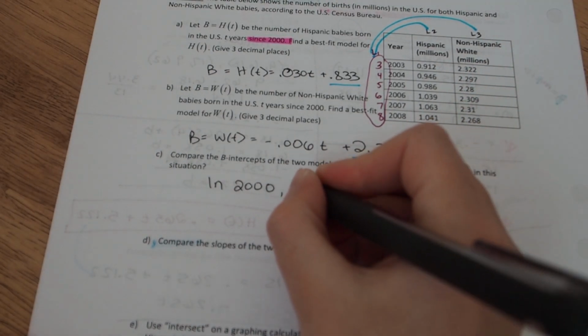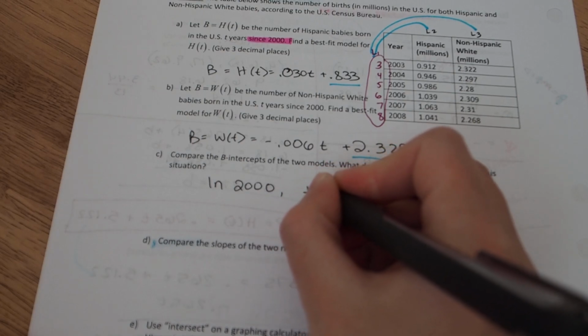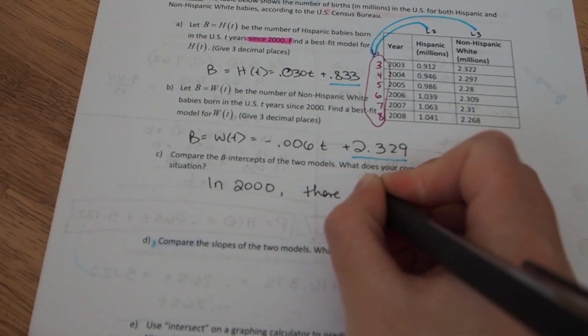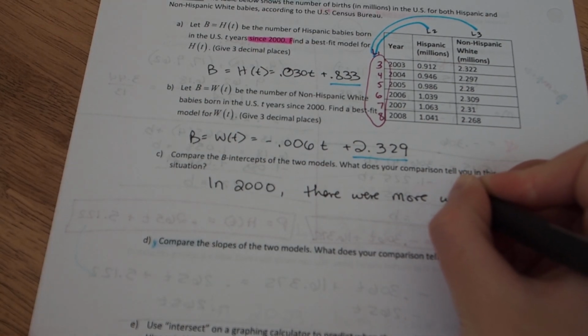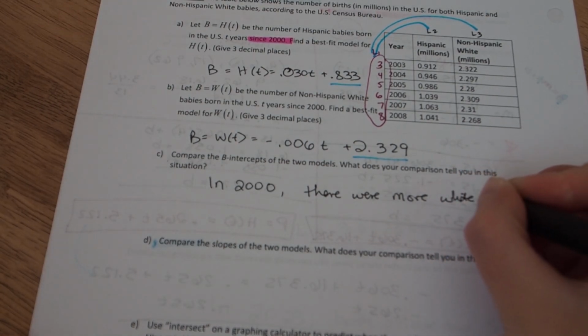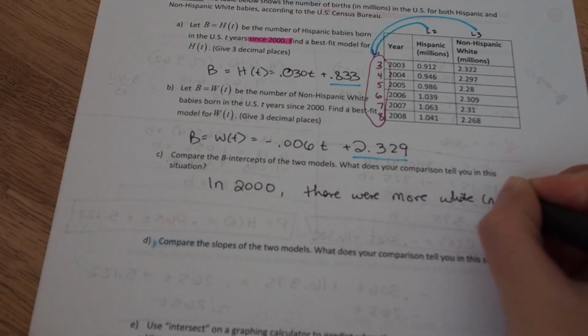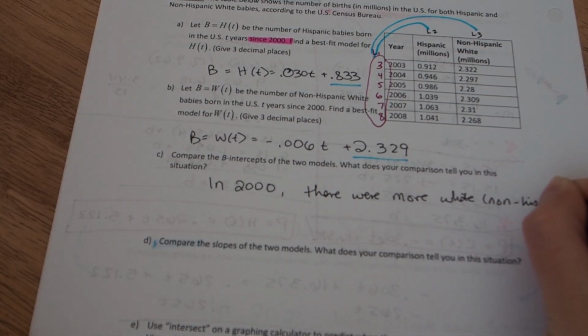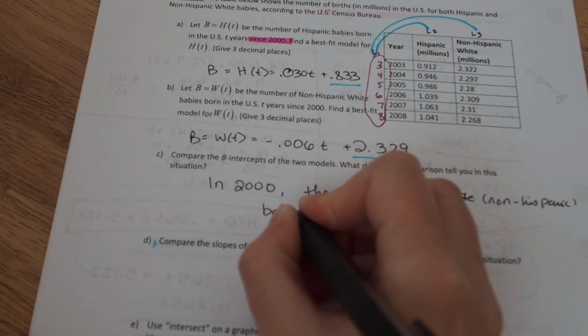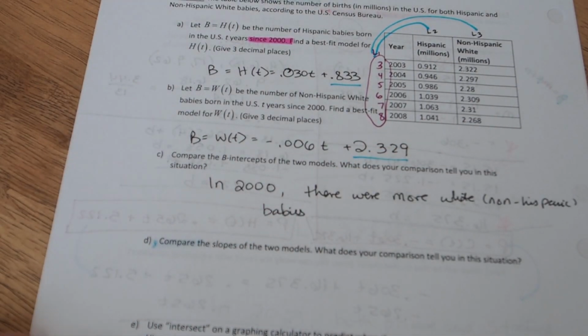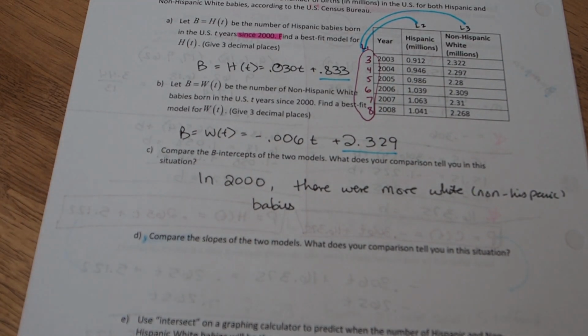Okay. So there were more non-Hispanic white babies. Okay, that would be what the Y-intercept means in this context.